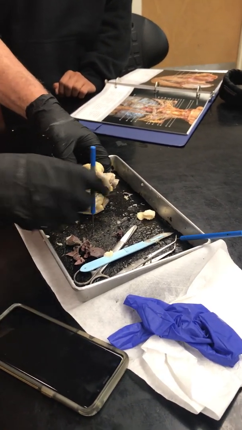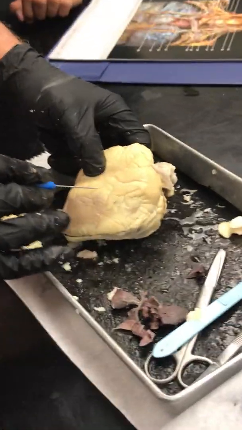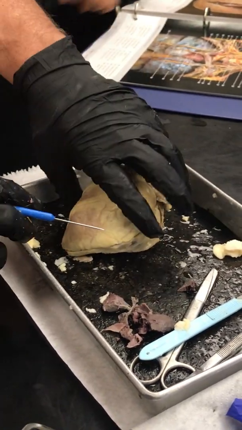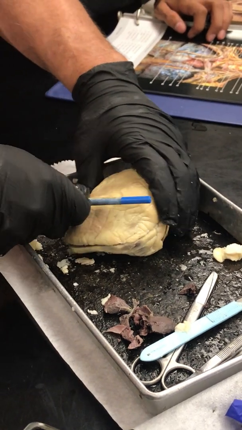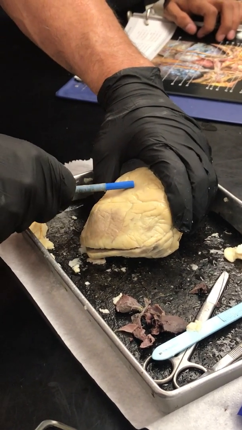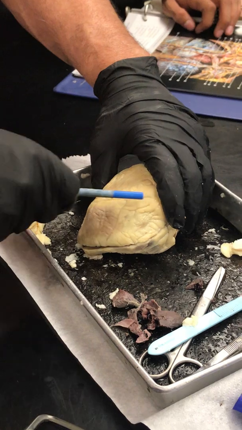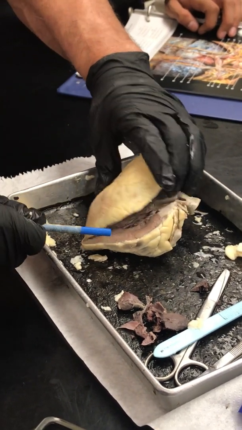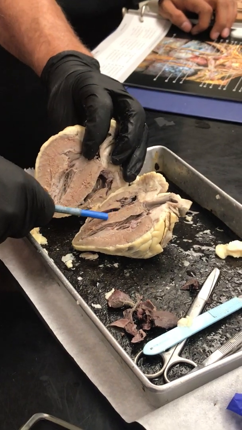This structure right here down the center, as you can see, this big white muscle layer, if I open this up, you're going to see that it's separating the right and the left ventricles. This is where the interventricular septum is, right there.